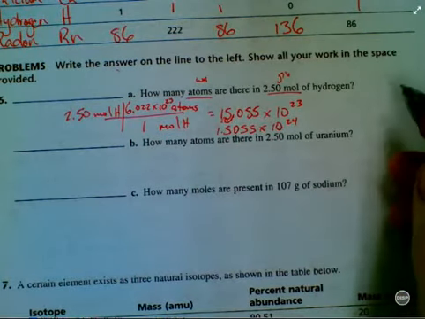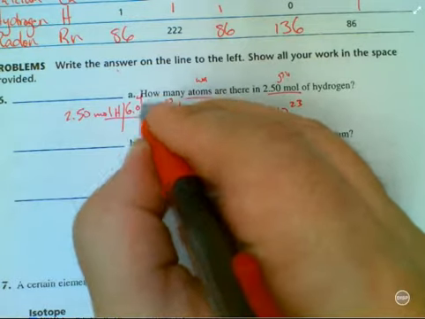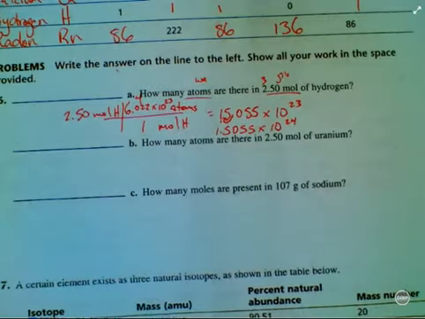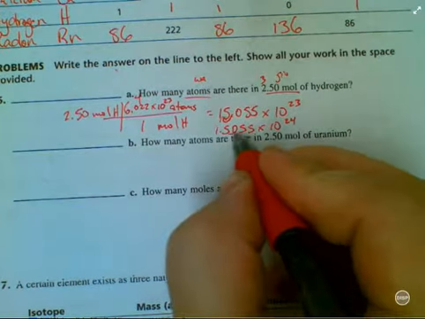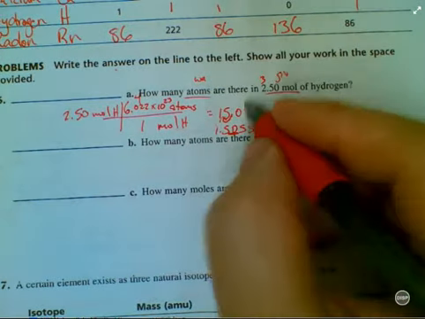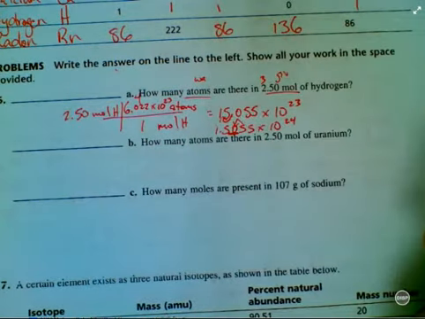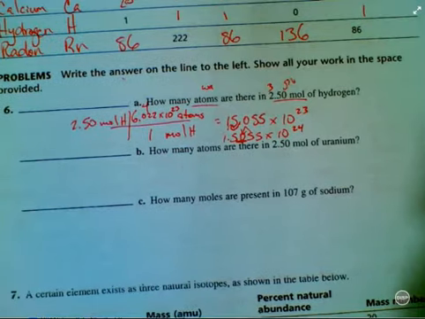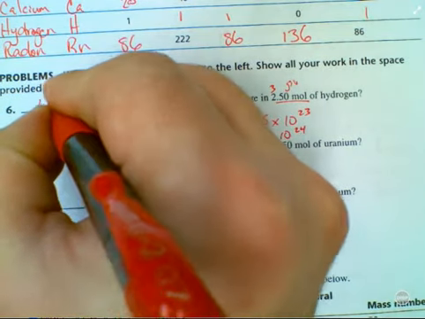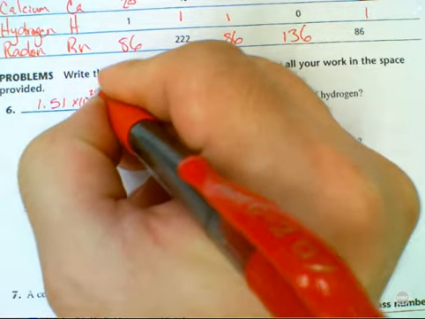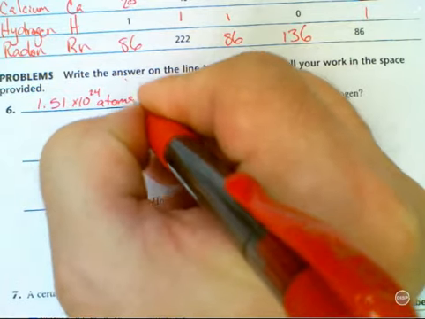Next, significant figures. I have 4 significant figures from Avogadro's number, and I have 3 from the number that the problem gave us. So my answer needs to be reported in 3 significant figures. That'd be right there. That's a 5, which tells me to round that up. So the number that I actually report is 1.51 times 10 to the 24th atoms.